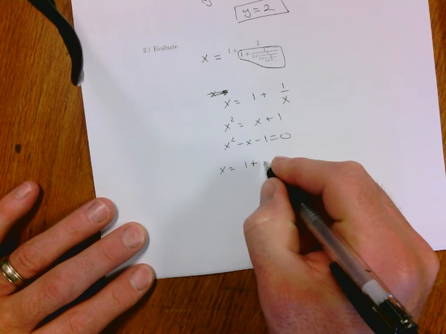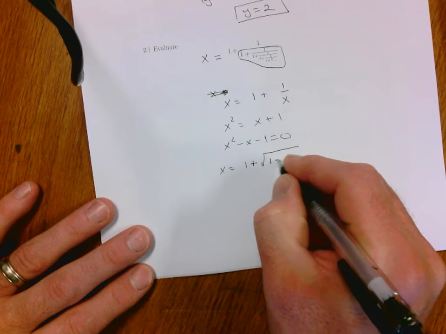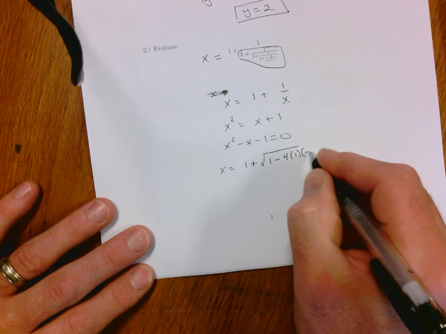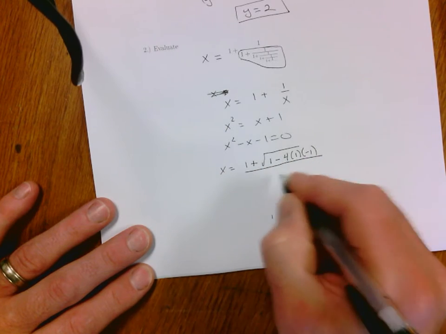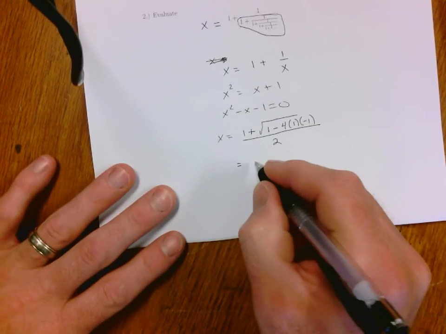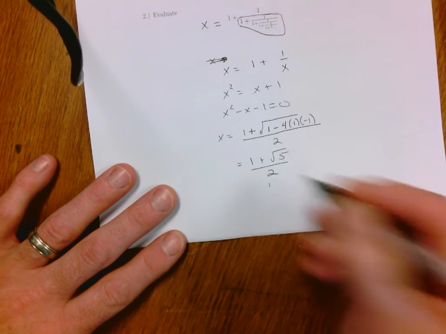So I have 1 plus the square root of b squared, so 1, minus 4 times a times c, all over 2 times a, which is just 2. So this gives you x equal to 1 plus the square root of 5 all over 2.